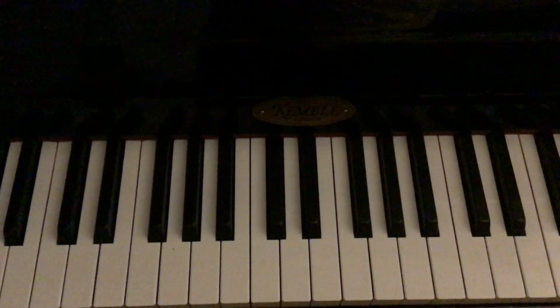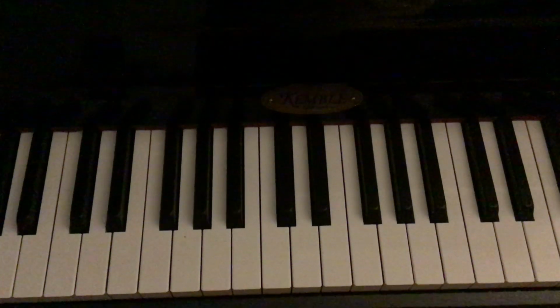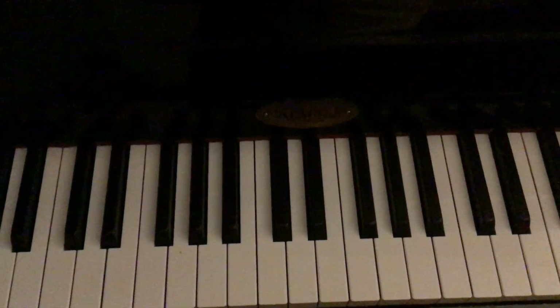Anyway, that is the names of keys, and they will become quite important as we progress in this series to explaining scales.